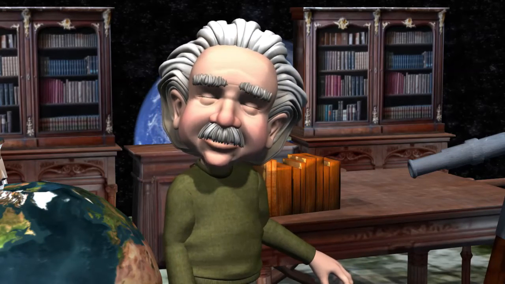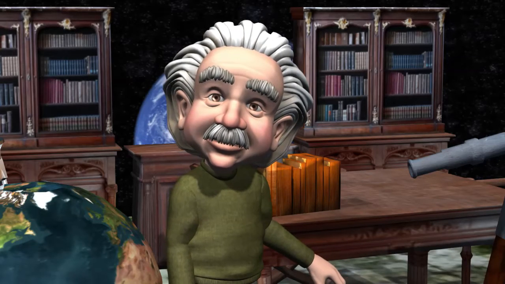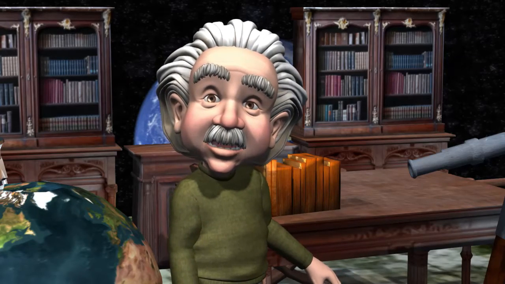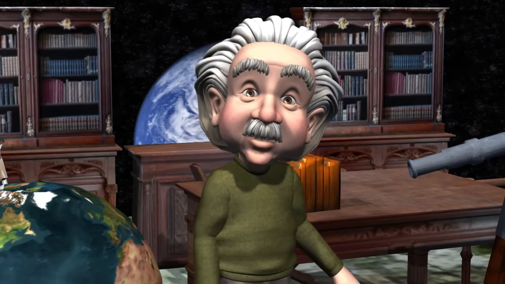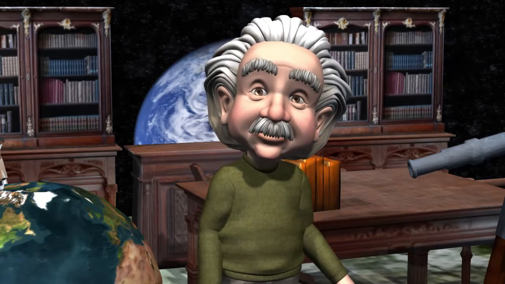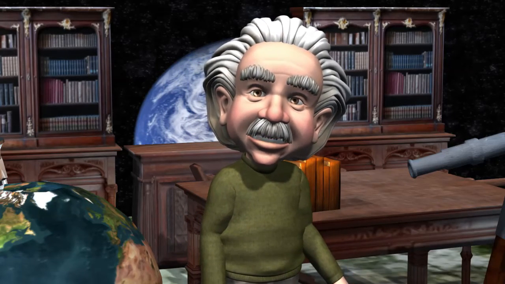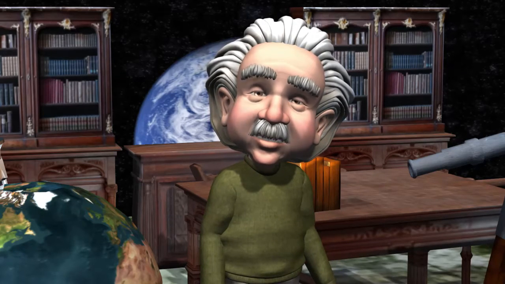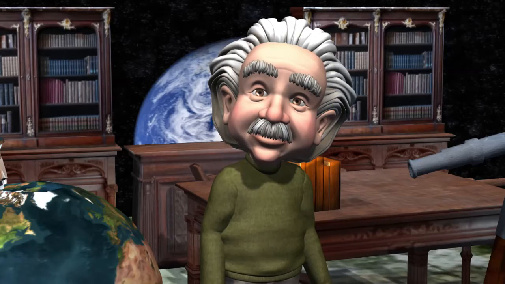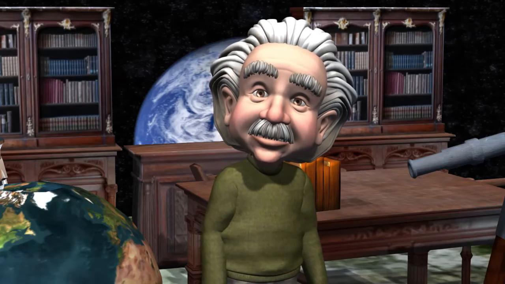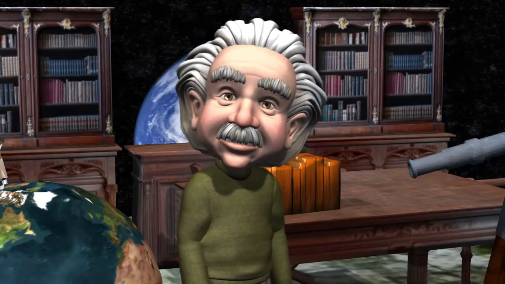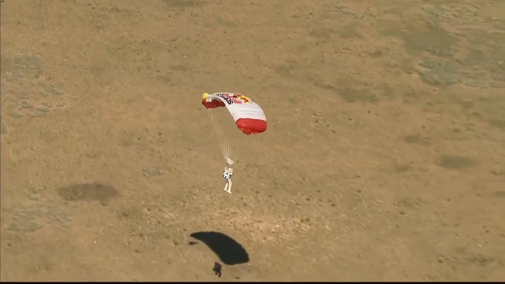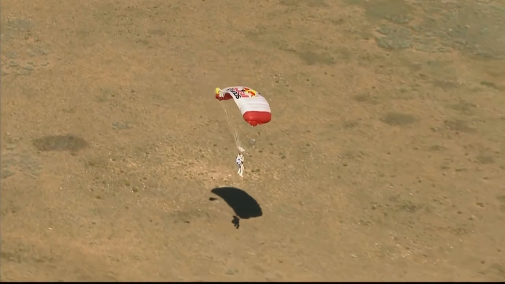Now come the facts that pull it all together. The launch site location in Roswell, New Mexico, was 33 degrees north by 104 degrees west. This information is on the Red Bull website, www.redbullstratos.com. Felix finally landed 43.8 miles from the launch site.